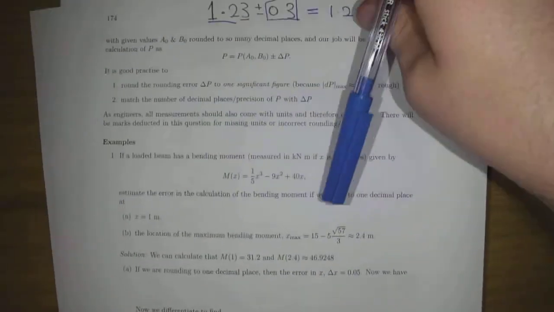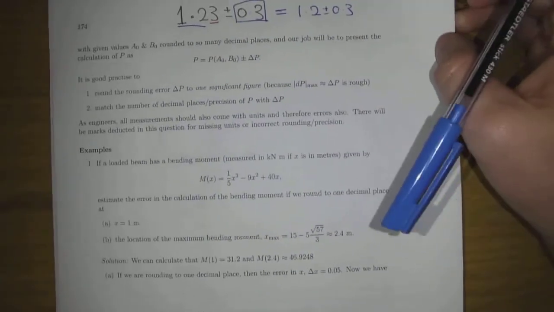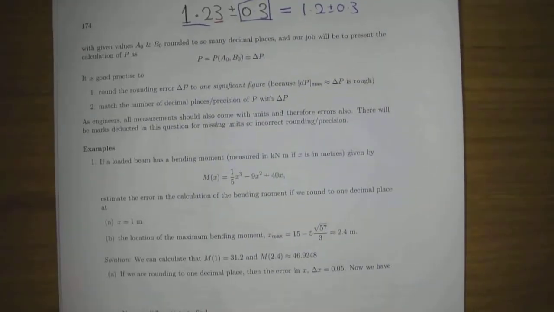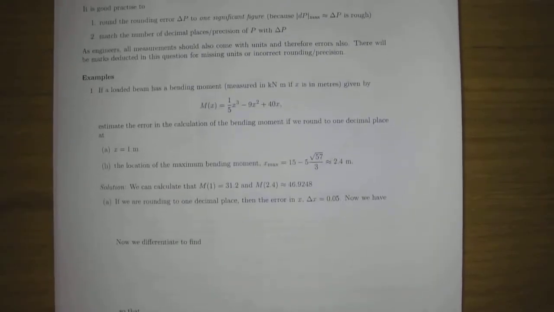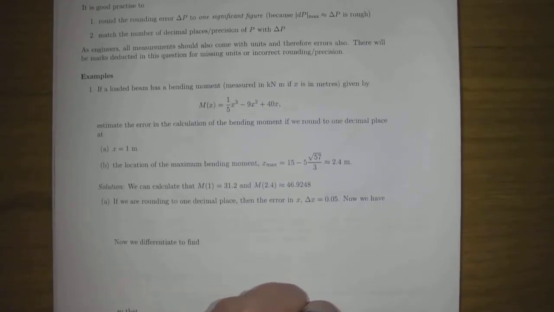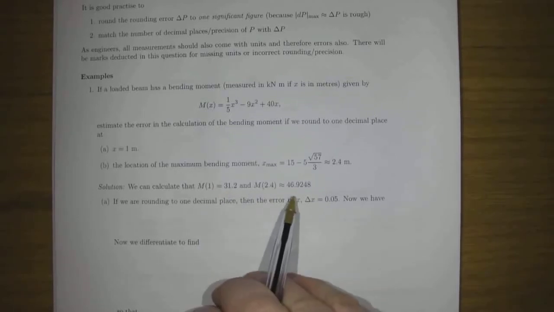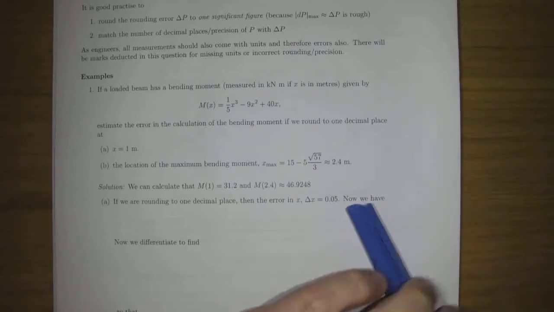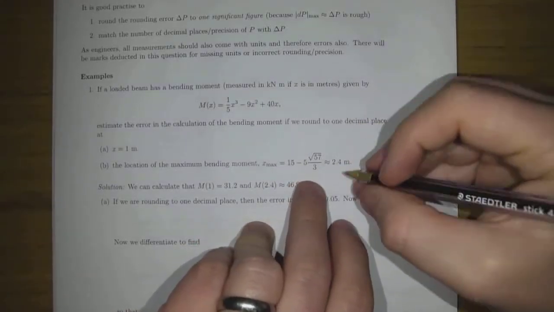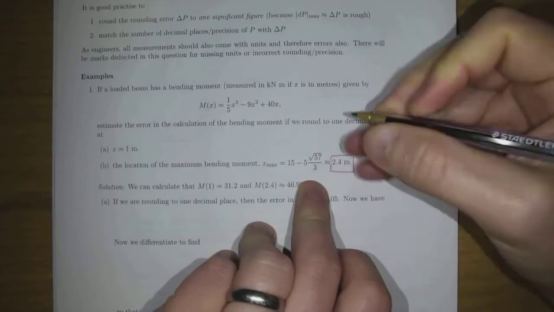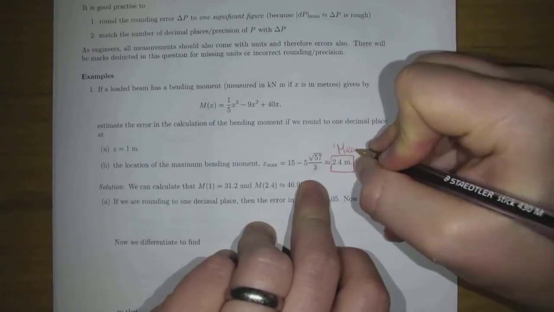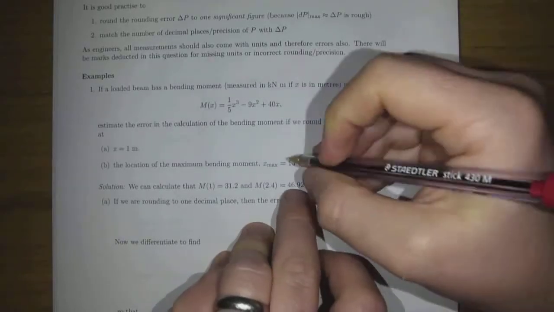If a loaded beam has a bending moment measured in kilonewton meters given by this, estimate the error in the calculation of the bending moment if we round to one decimal place at x equal to 1 meters and the location of the maximum bending moment. Okay, so we can calculate that M of 1 is equal to this, and M of 2.4 is approximately equal to this. Now, the idea here is that if we're rounding to one decimal place, this is like our measurement, while this is the true value.